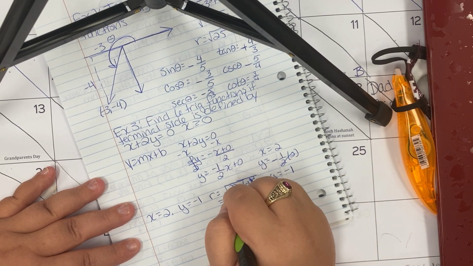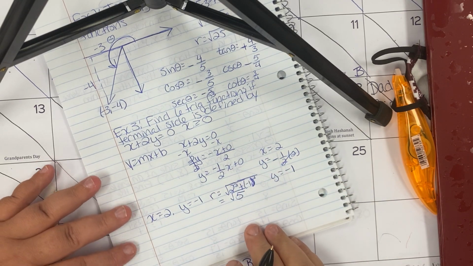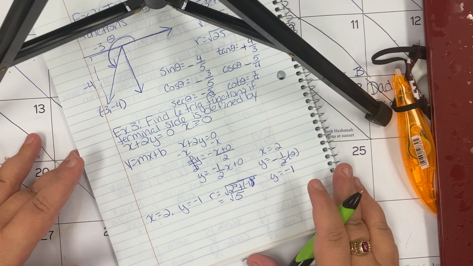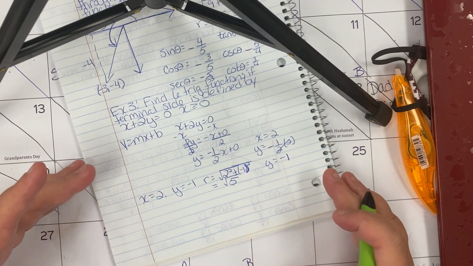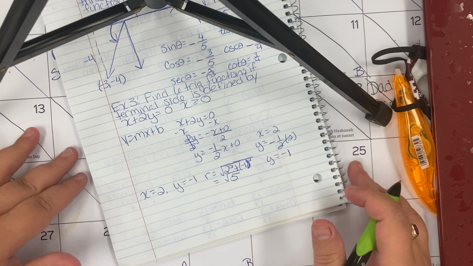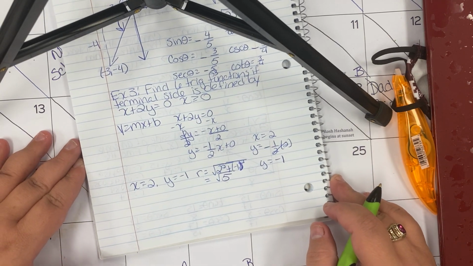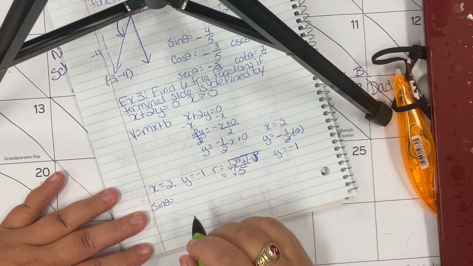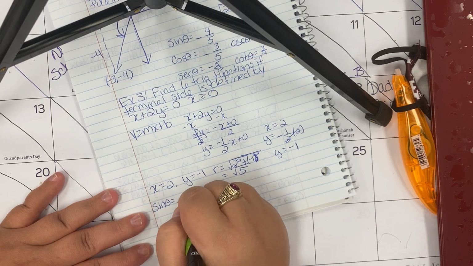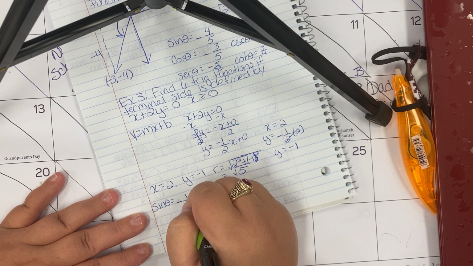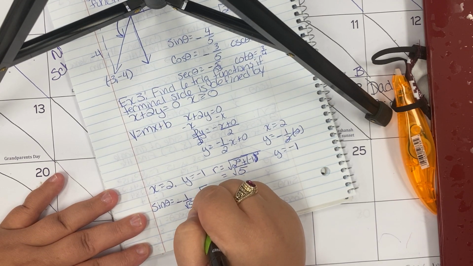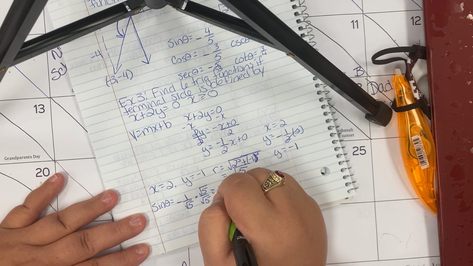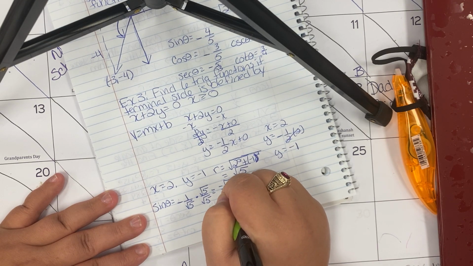And that is going to leave me with the square root of 5. Now, having that square root of 5, you know it's going to end up in your denominator. When that happens, a reminder from Algebra 2, you have to rationalize the denominator. So sine theta is going to be y over r. So it'd be negative 1 over the square root of 5. And to rationalize, I'm going to multiply numerator and denominator by the square root of 5. That will then give me negative square root of 5 over 5 for sine.